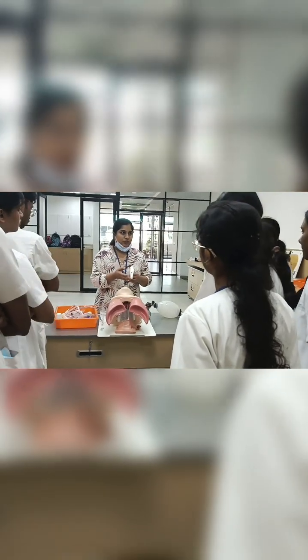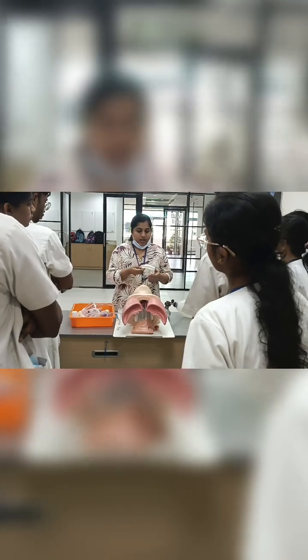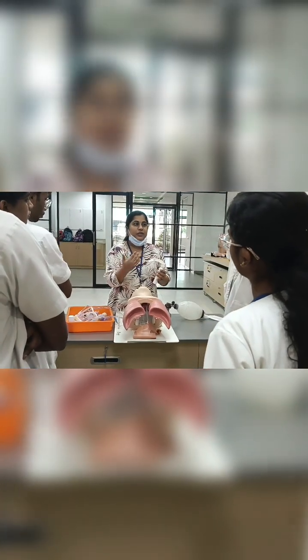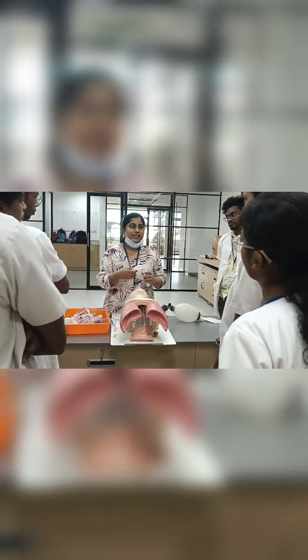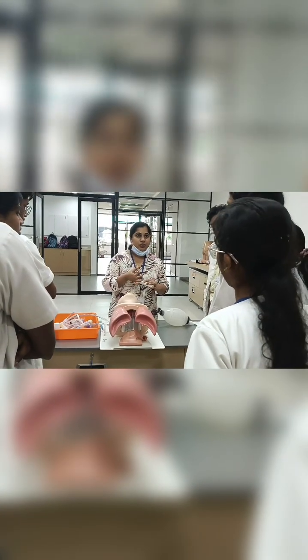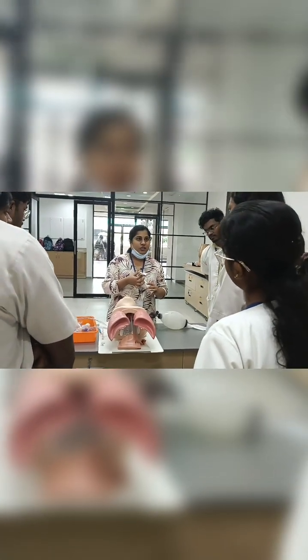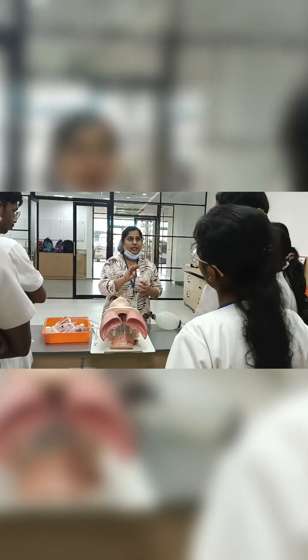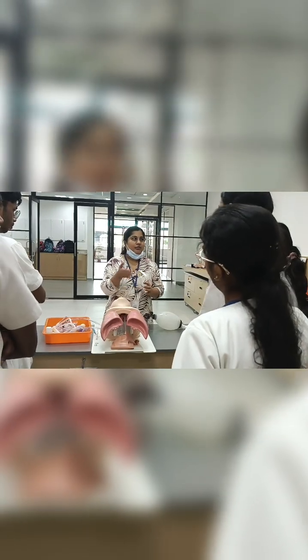After that, you have to take your laryngoscope. There are different types of laryngoscopes; usually you can remove the blade and keep it back. There are mainly two types: one is the Miller's and the second one is the Macintosh. This is the Macintosh laryngoscope. Why Macintosh? Because it is curved. Miller's will be straight, and these will have different sizes.